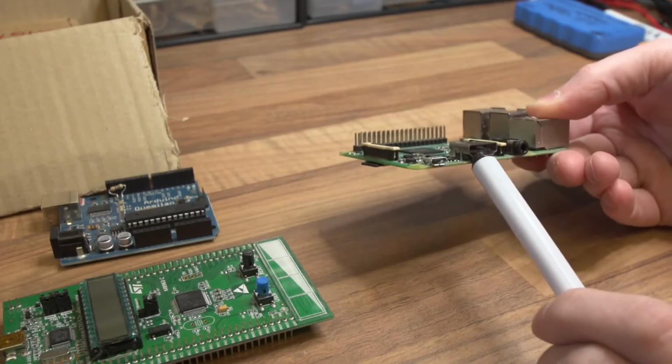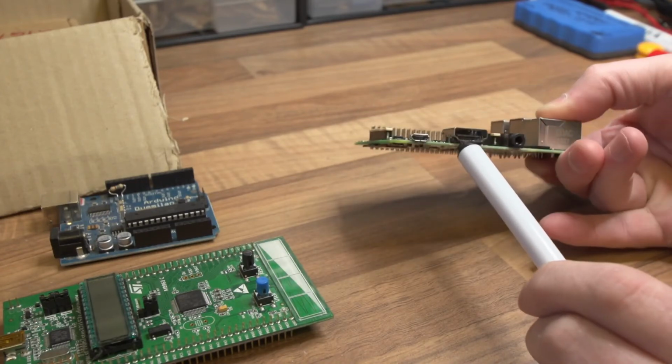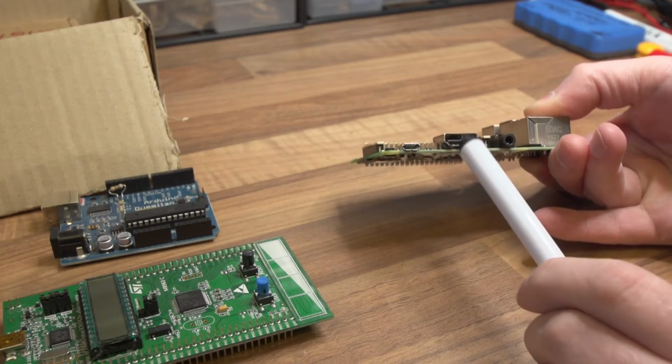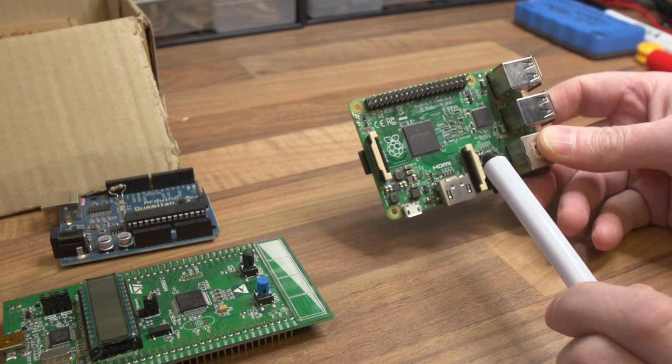But you've also got HDMI connector on here, which allows you to plug it into a television monitor, into your TV, or into a computer monitor for an actual display, just like as if you would plug a PC into your monitor.